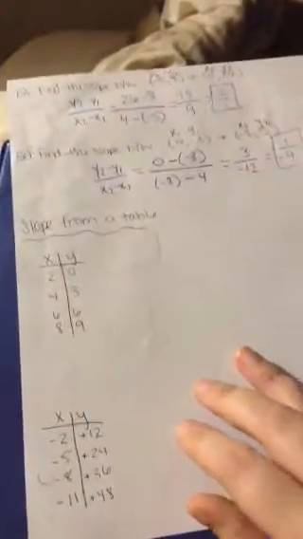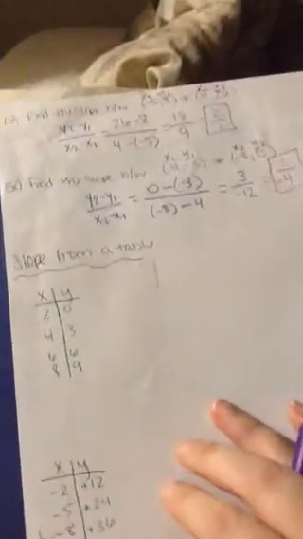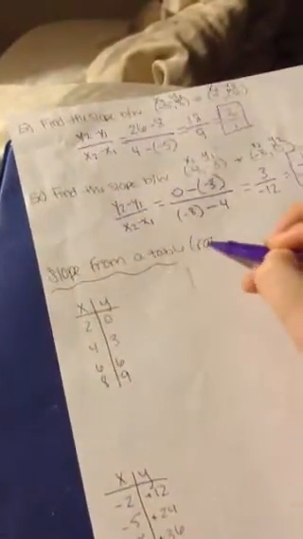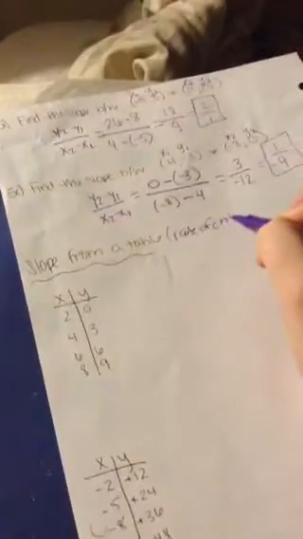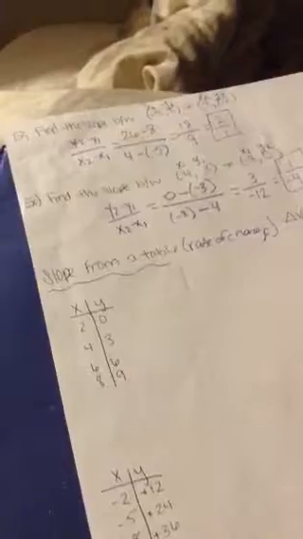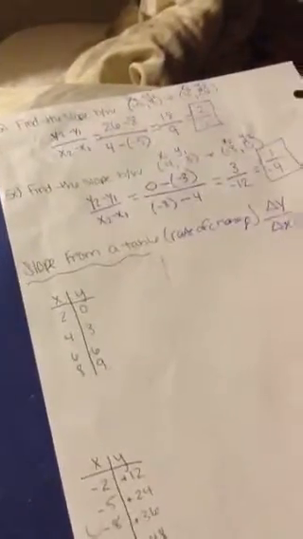Slope from a table. Guess what, guys? We've already been doing this. Just imagine slope from a table said find the rate of change. And do you remember how we find the rate of change? You do change in y over change in x. So we've been doing this.